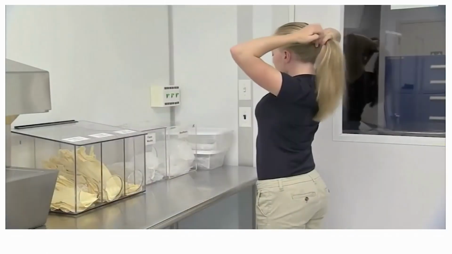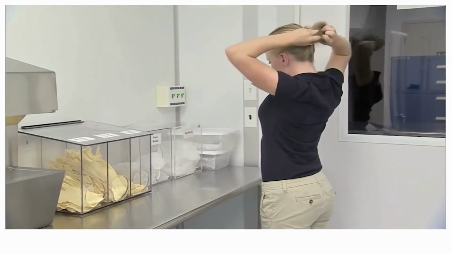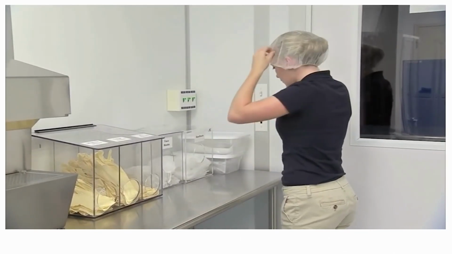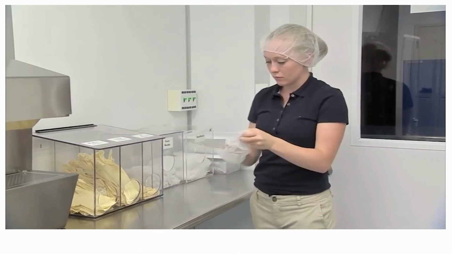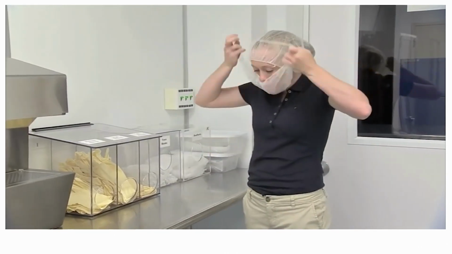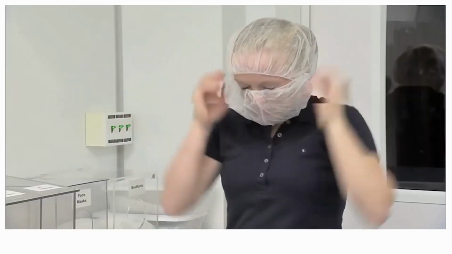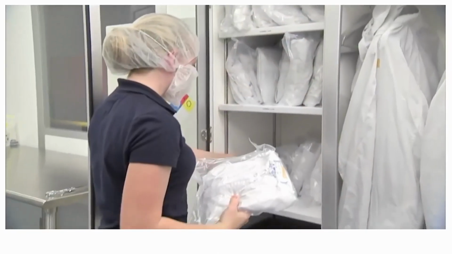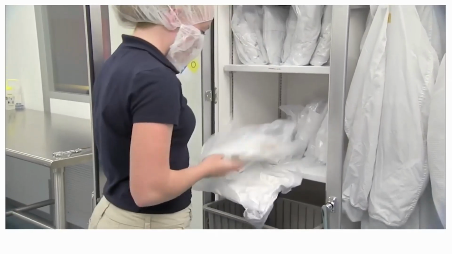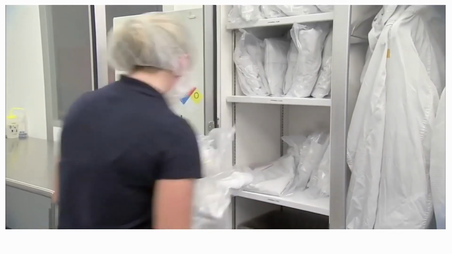First, place the bouffant cap over your hair and ears. Make sure the cap covers all of your hair. People with long hair should tie their hair back before putting on the bouffant cap. Next, put on a face mask, completely covering your nose and mouth. The next steps are different for gowning up for an ISO Class 5 or 6 clean room compared to an ISO Class 7 or 8 clean room.